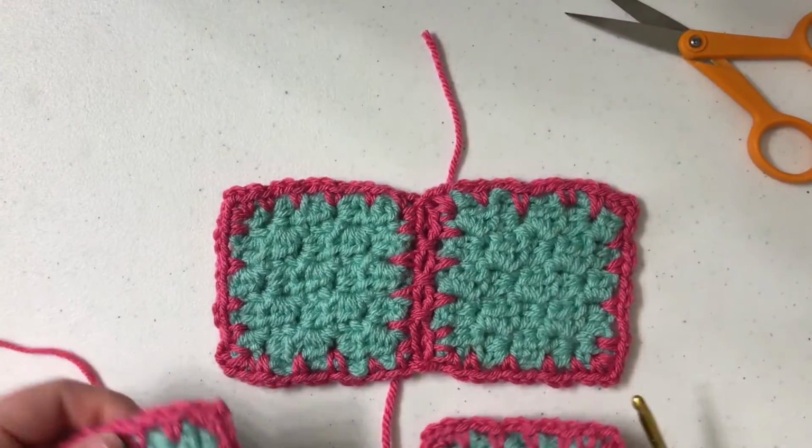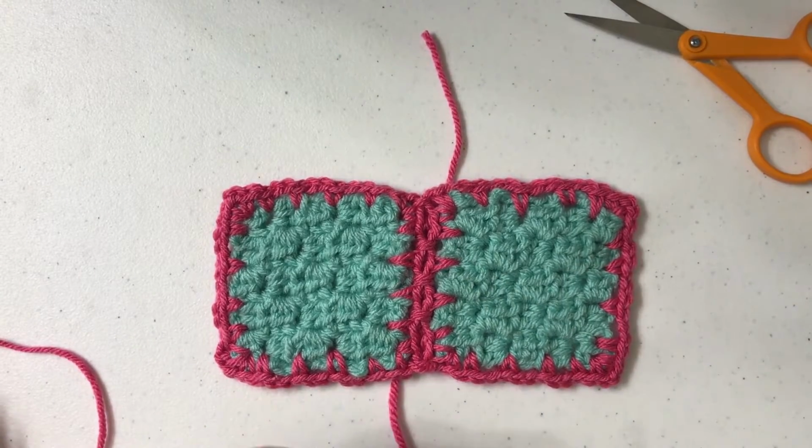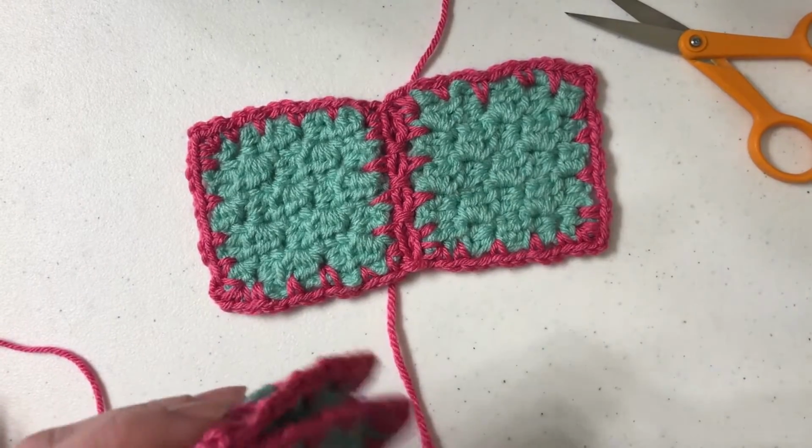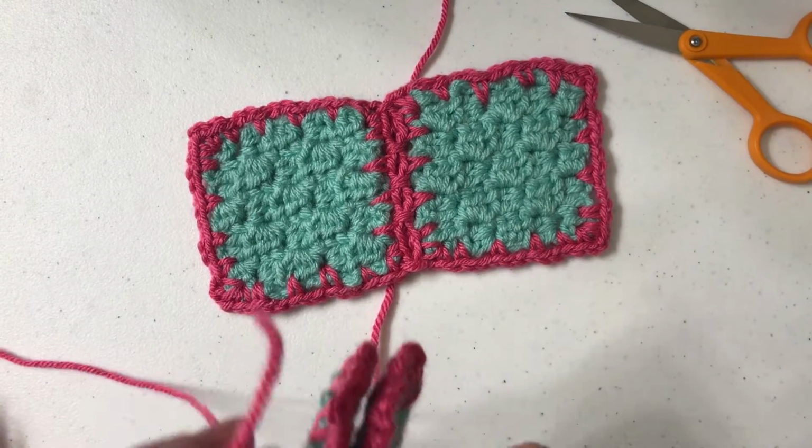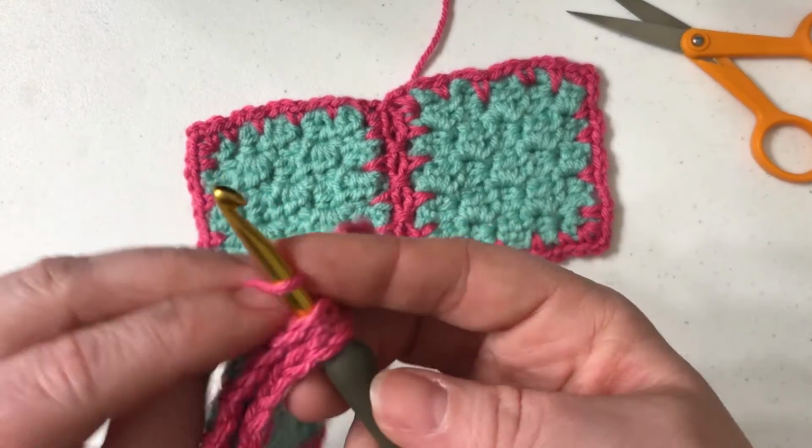Okay, so now we want, oh, I should have kept joining. I didn't mean to cut that. Oh well, I got distracted by my scissors. Oh well. We'll have an extra row. So I'll show it to you again.